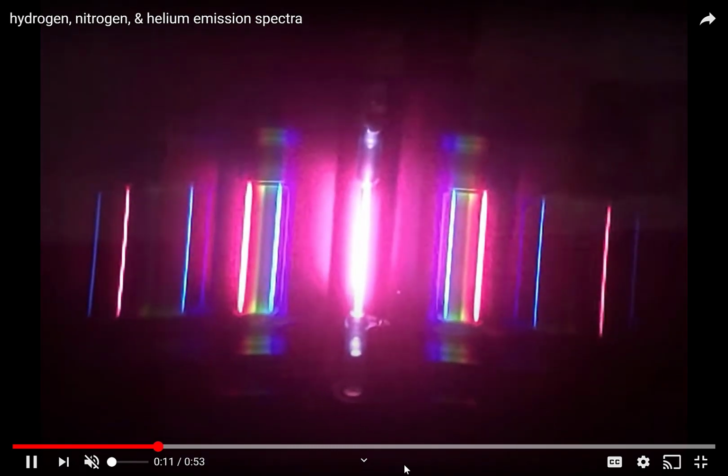Let's cut this sound out. Hydrogen. And this is what it looks like. There we go. So this is a hydrogen beam right here, and then it's put through a diffraction grating, so you can kind of see the spectrum or the colors that it puts out.